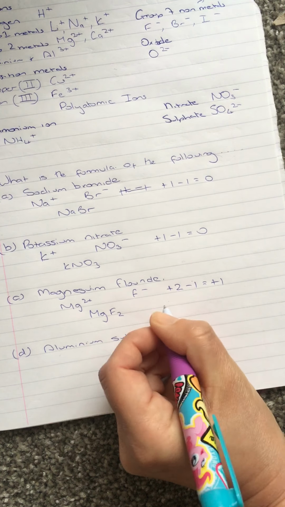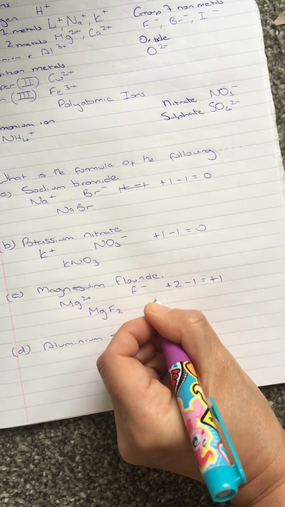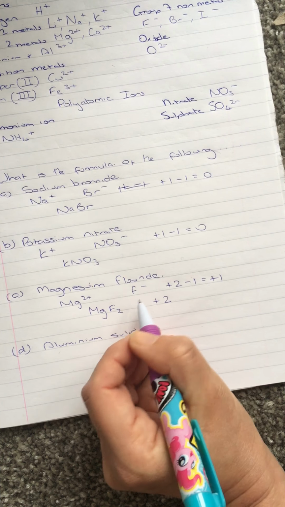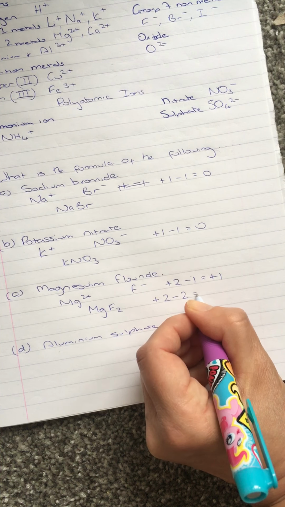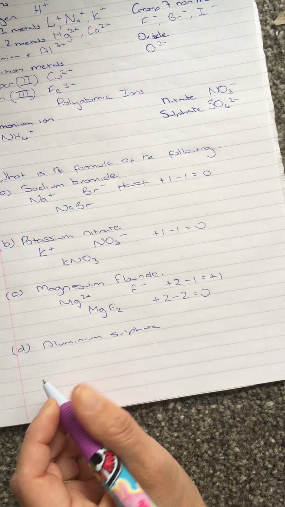So let's think about this. We've got a +2 ion there. Because we've got 2 fluorides, we actually have 2- there. So again, that equals 0.